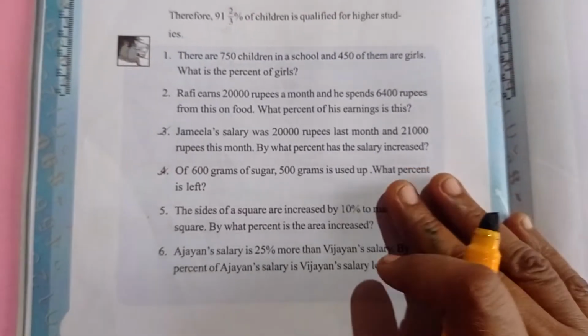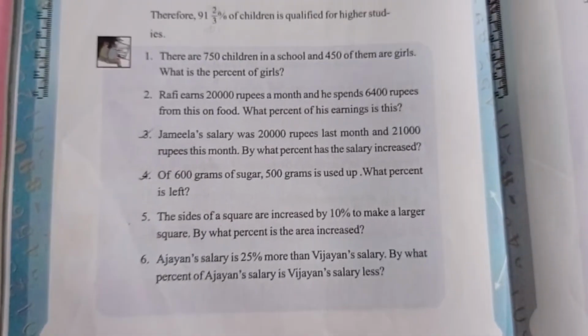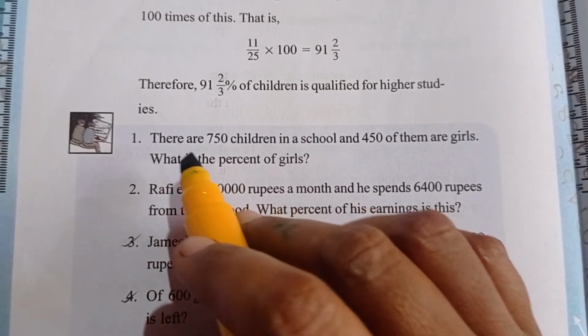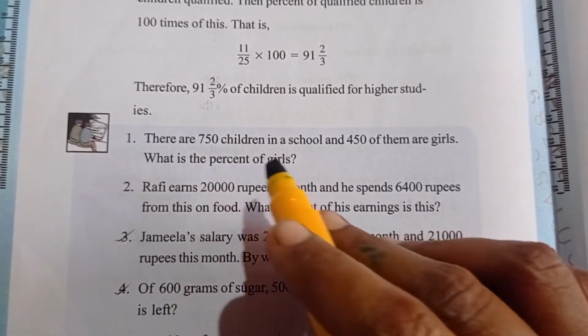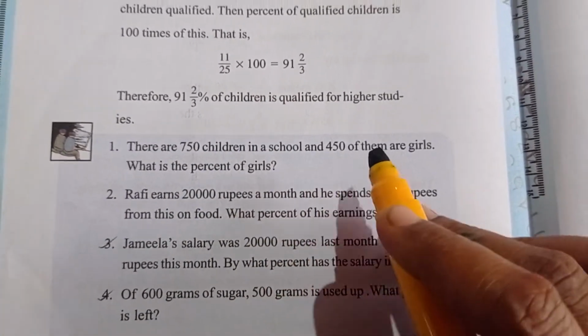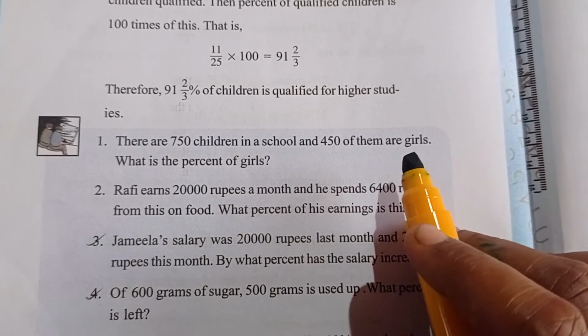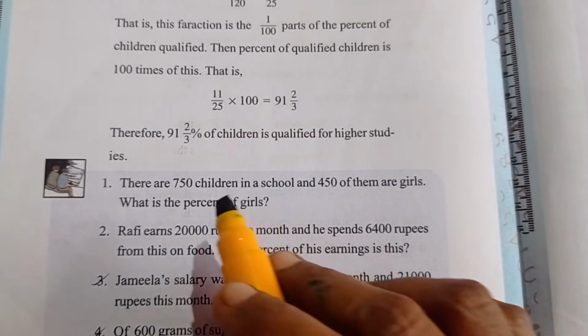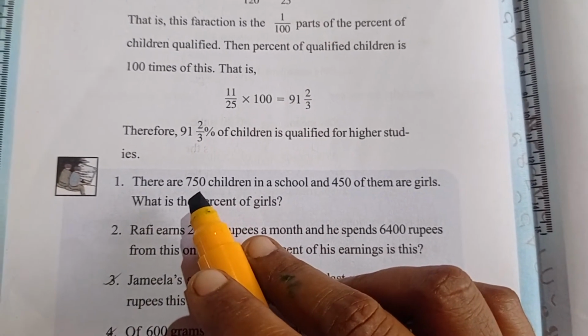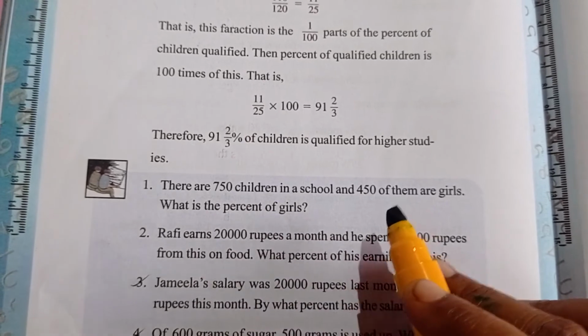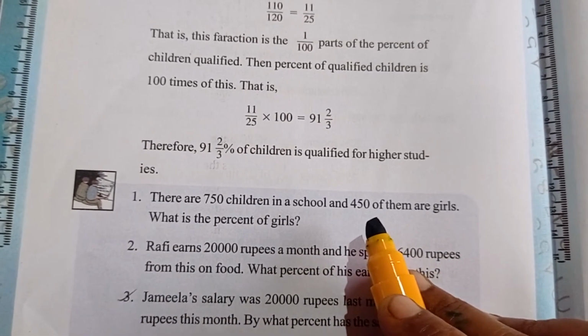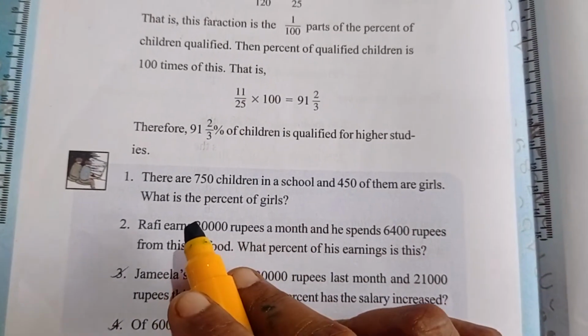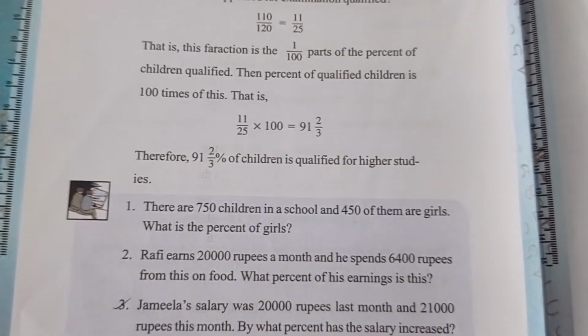Next, the activities on page number 146. First activity: there are 750 children in a school and 450 of them are girls. What is the percent of girls? Here the total number of children is 750. Out of 750, 450 are girls. Then find out the percent of girls.